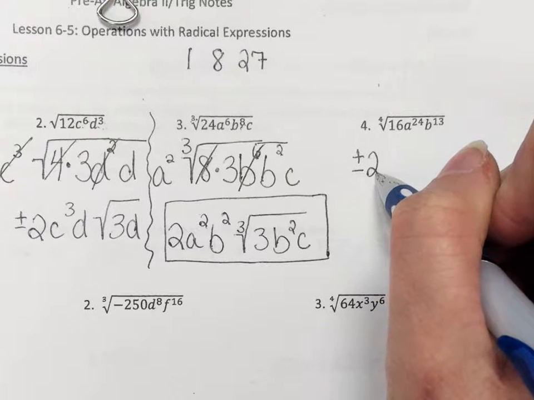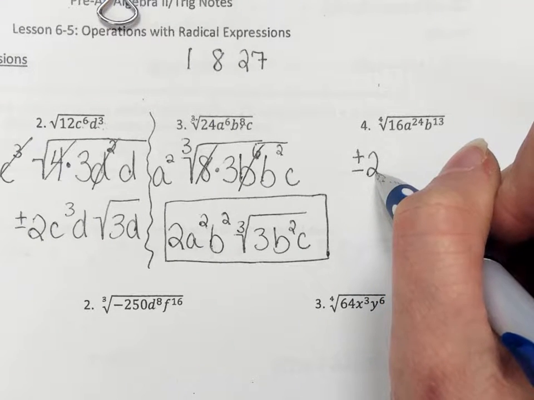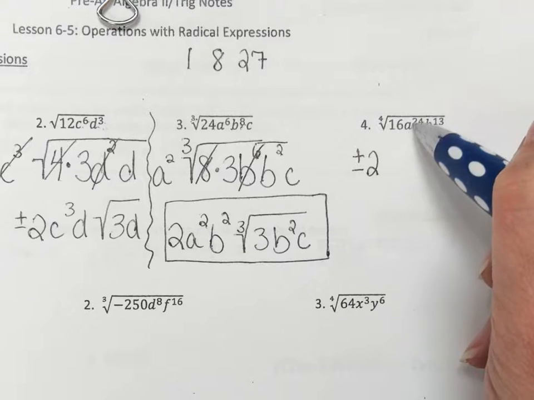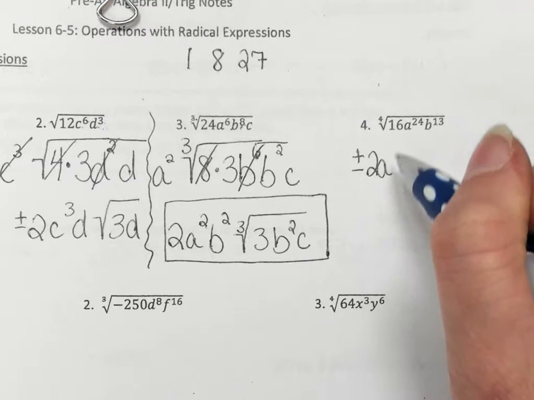Is anybody lost about how I got 2? 2 times 2 times 2 times 2 is 16, or negative 2 times negative 2 times negative 2 times negative 2 is 16. All right, what about 8 to the 24th? Can I take the fourth root of that? Yes, 24 divided by 4 is how much?